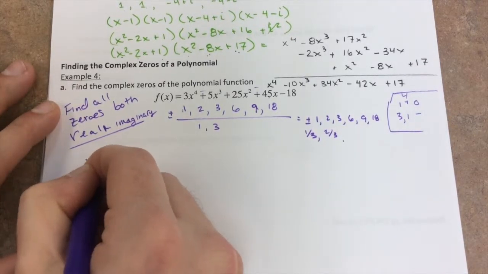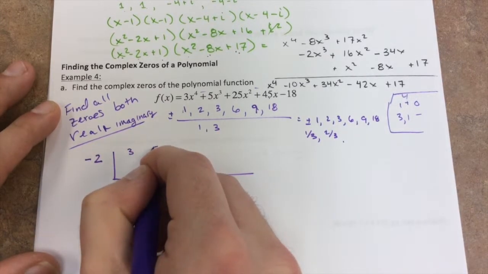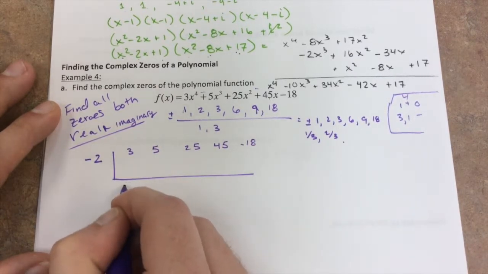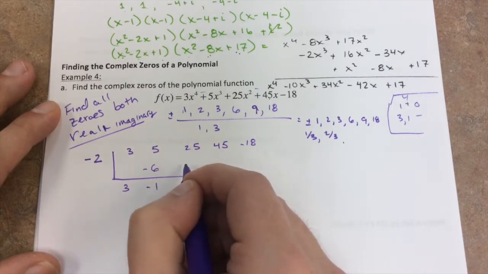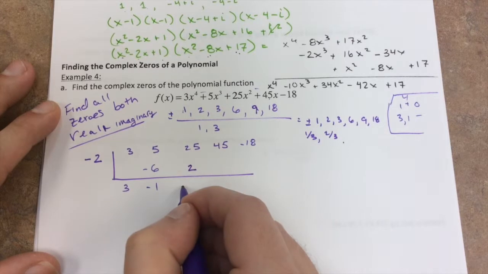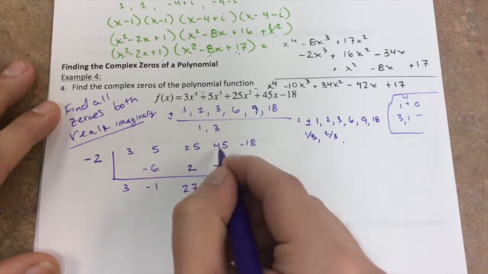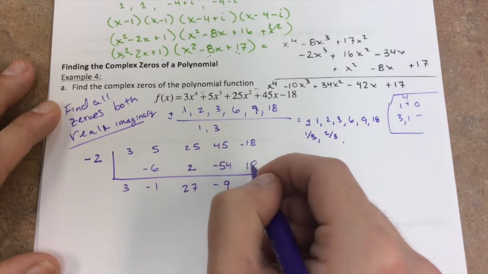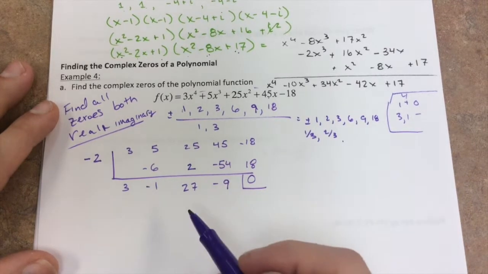So let's try negative 2. If I try negative 2 here, I get 3, 5, 25, 45, negative 18. Let's bring down the 3. Negative 6, that would be negative 1. That would be 2. That would be 27. Okay, these numbers will get pretty big. That would be negative 54. Okay, that works. So that would be negative 9, which would be 18, which gives me 0. Okay, so I just reduced that down by 1.